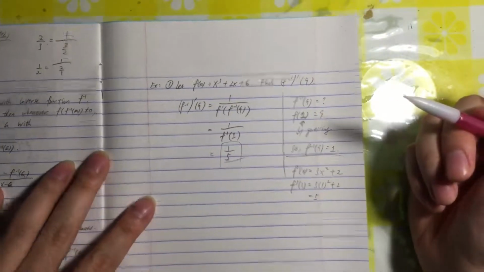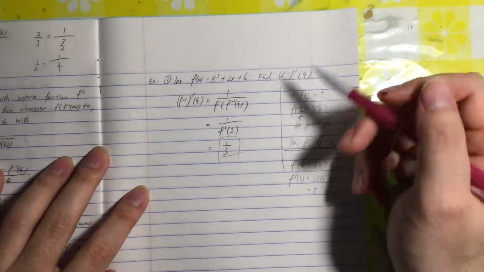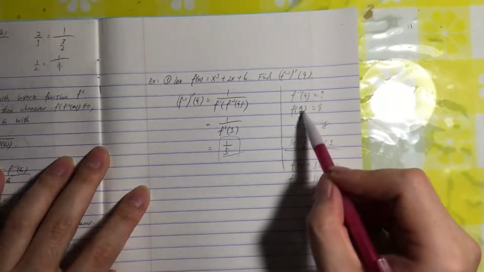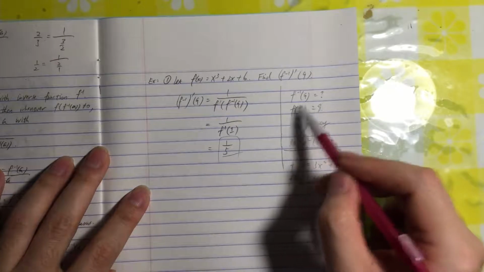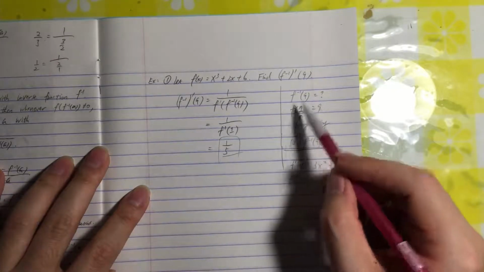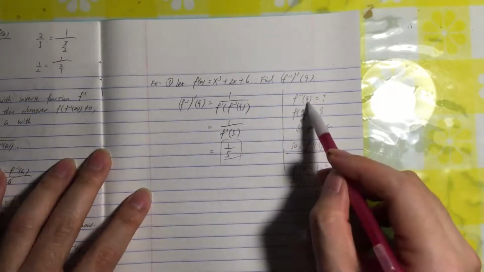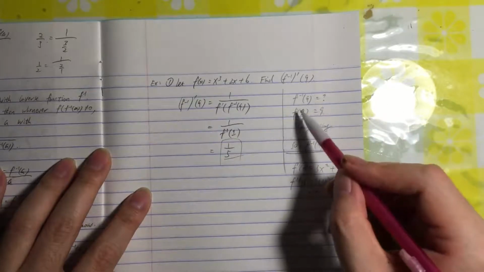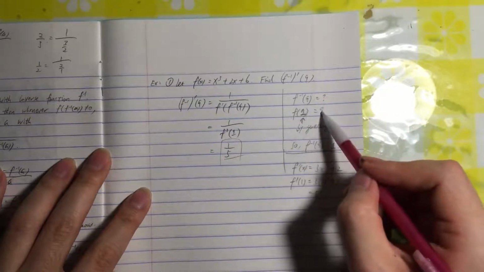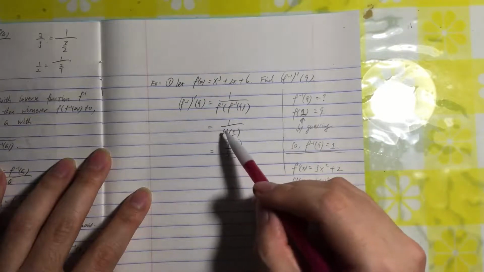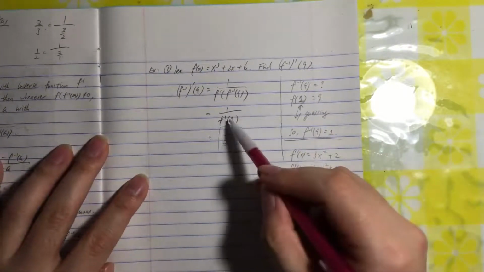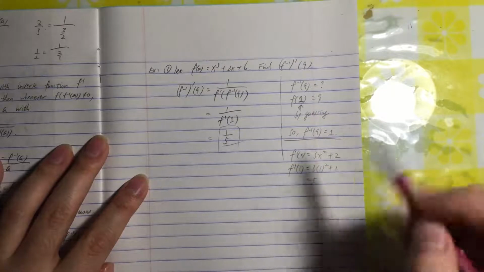So first step, guess the number. When I plug it in, I get 9. That means f inverse of 9 equals this number. Then find the derivative. Take the derivative, and plug the number in the parentheses. That's the denominator.